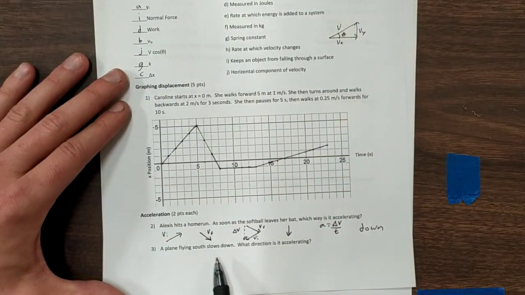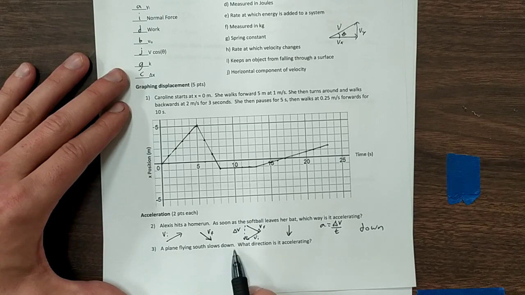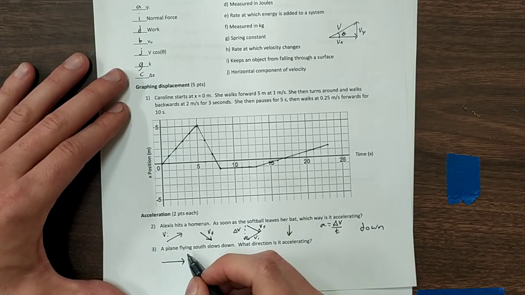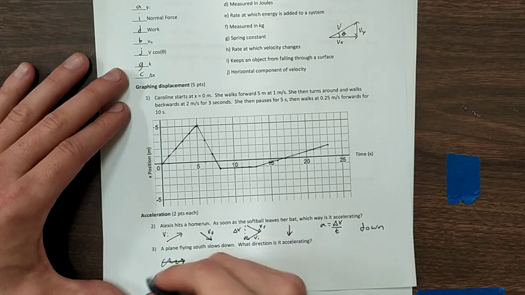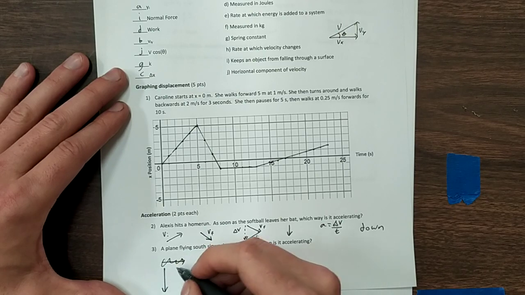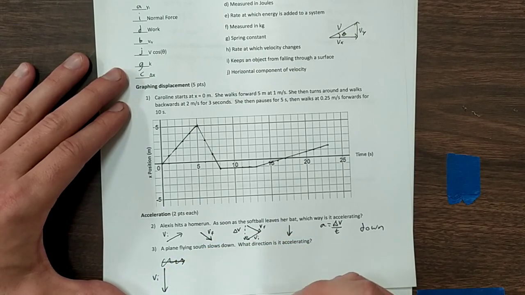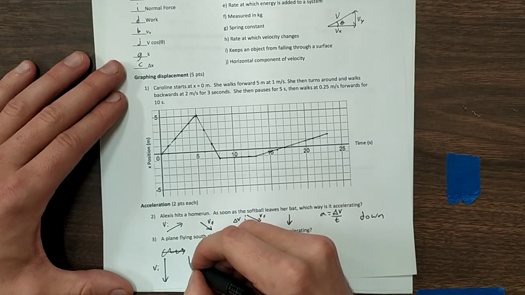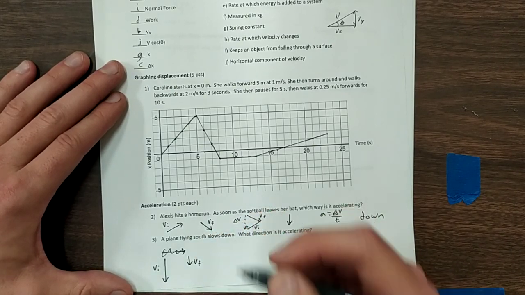A plane flying south slows down. What direction is it accelerating? Okay, so I'll draw this with the arrows again. That's not a good south direction. Let's call south downwards. All right, so this is VI. So initially it's going at some large speed. At the end of the problem, it's going to be going at a smaller speed. So I'll draw VF. So it's slowed down.